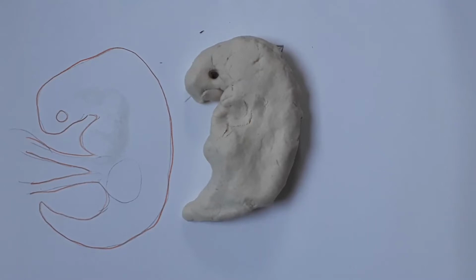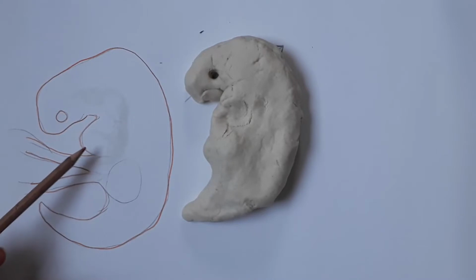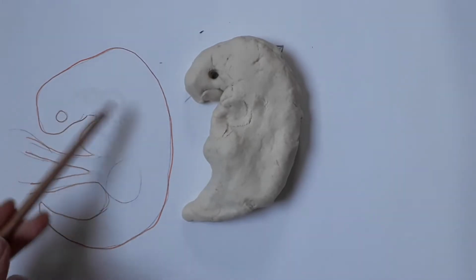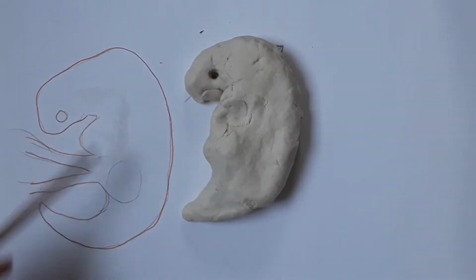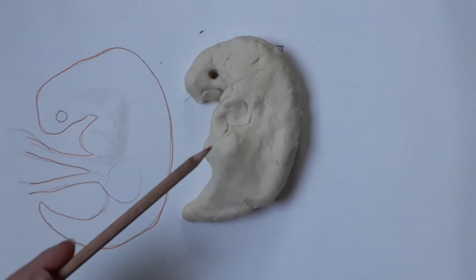Hi everyone! In this video I'll be talking you through the sectioning of an embryo, what you'll see, and how it translates into an embryo's 3D shape. Here's our transparent embryo, if you will, where I'm going to put the shapes of various organs as they sit in the living embryo. And here's our embryo for sectioning.